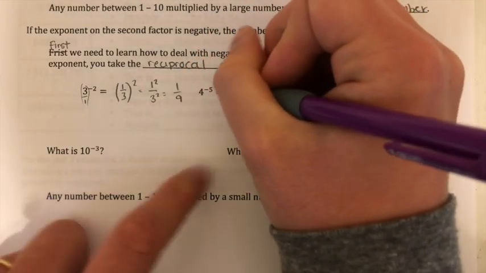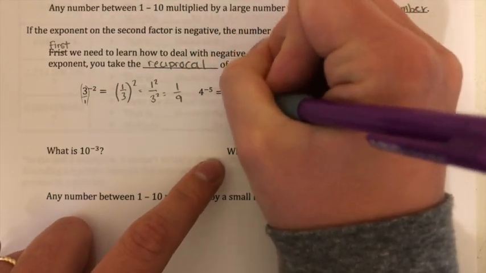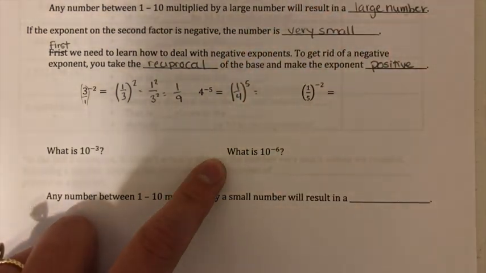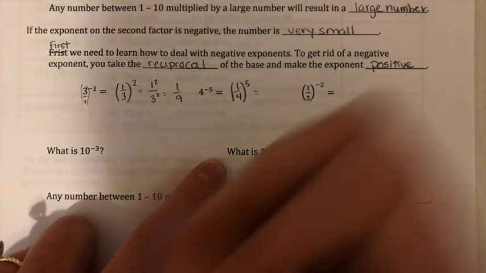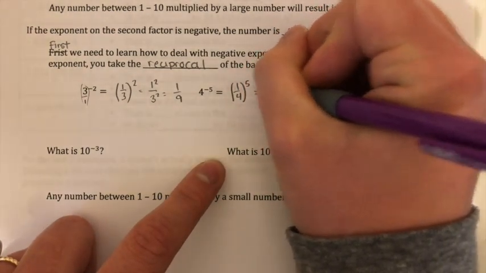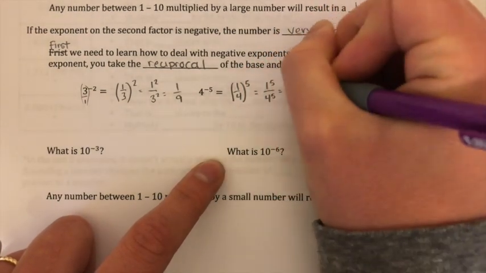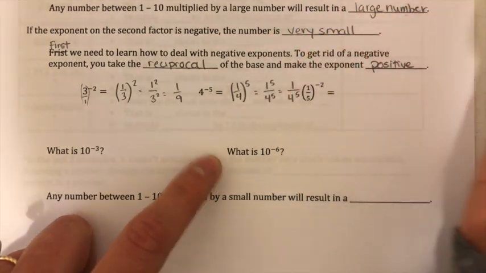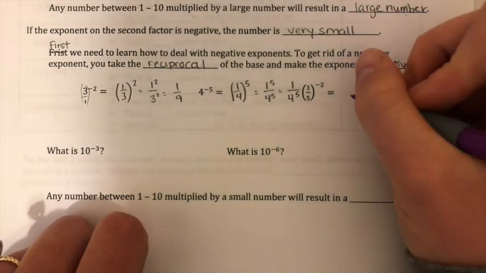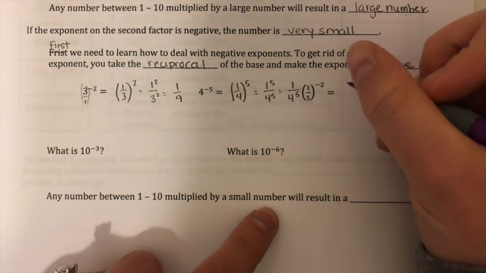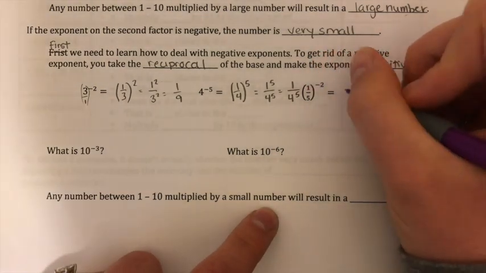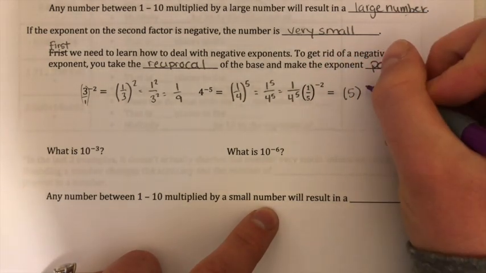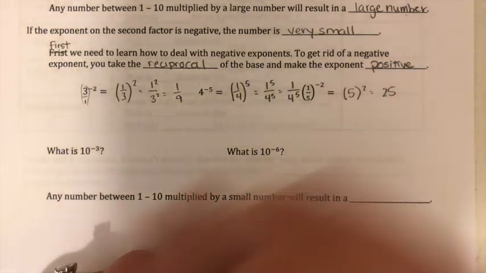Okay, 4 to the negative 5 would be 1 over 4 to the positive 5. There's my reciprocal, there is my new positive exponent. So then that would be 1 to the 5th over 4 to the 5th, and we know 1 to the 5th is just 1, so that ends up being 1 over 4 to the 5th. And I won't simplify that one any further. This one, if we have 1/5 to the negative 2, the reciprocal of 1 over 5 is 5 over 1. So we just write that as 5. So then we could just simplify it like that.